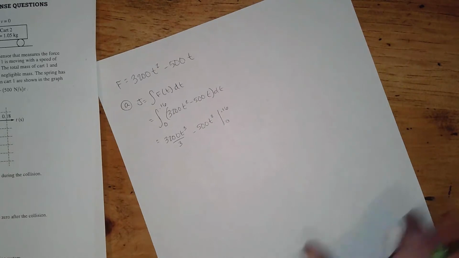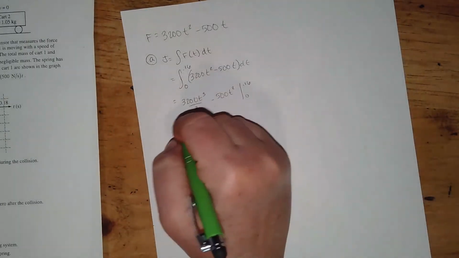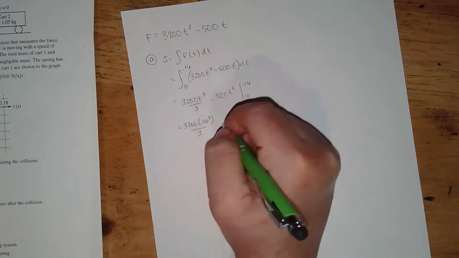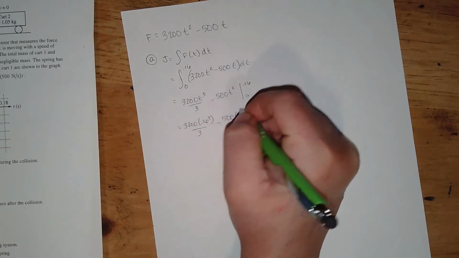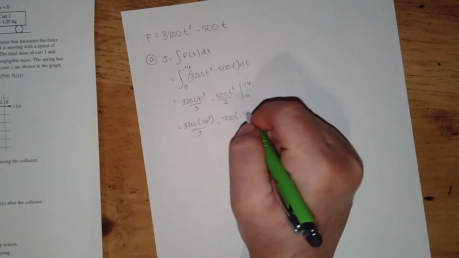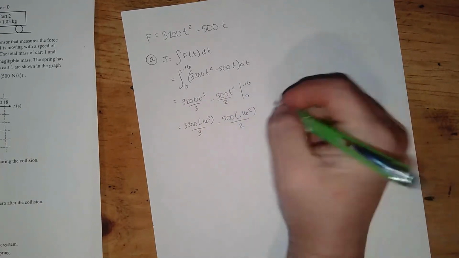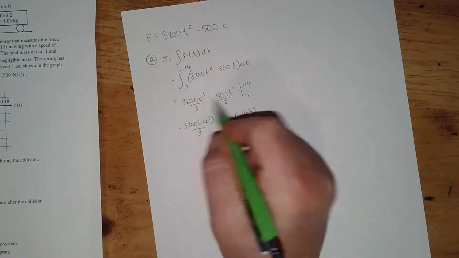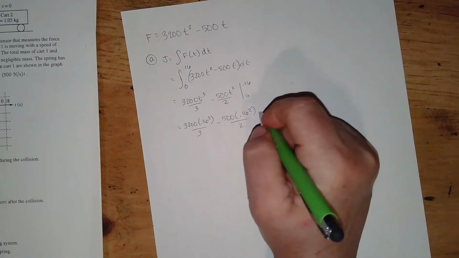And so I plug my values. 3200 times 0.16 cubed over 3 minus 500, oh, this is over 2, I forgot that part, times 0.16 squared over 2. And then I would subtract the 0, but when I put in 0, I get 0 and 0. So I'm not going to do that.